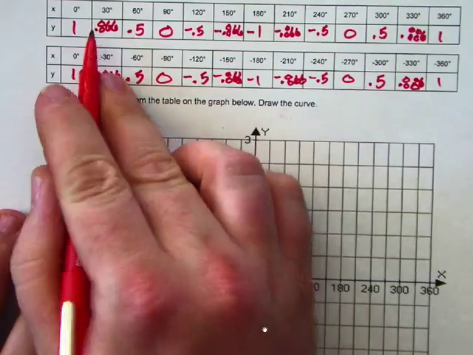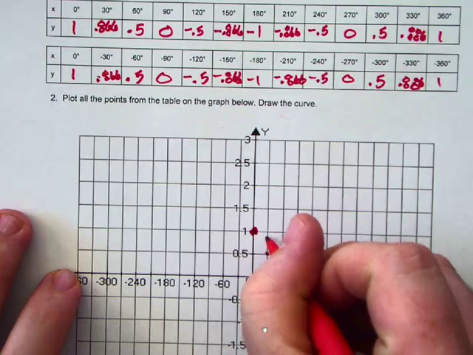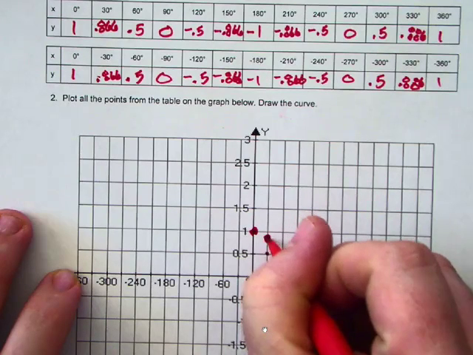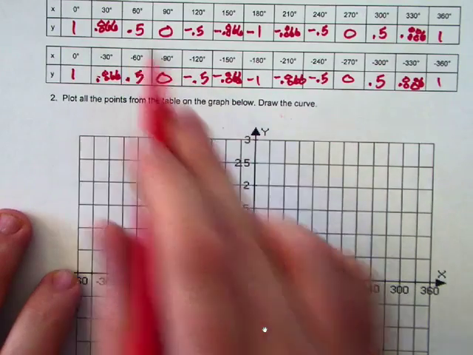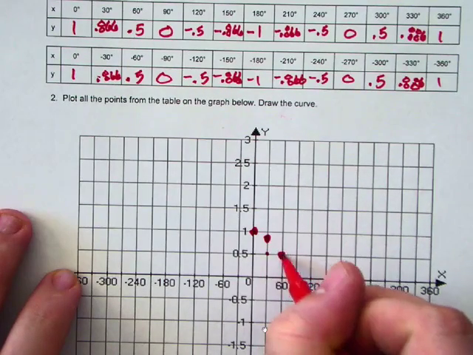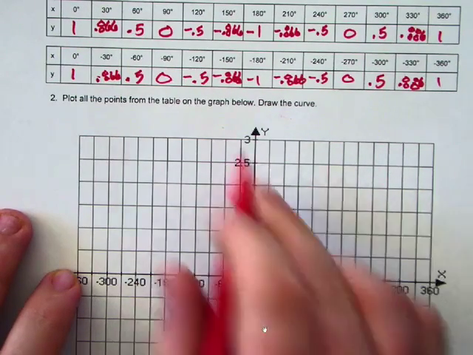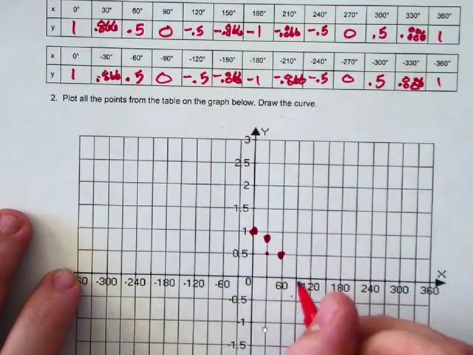Oh, 0.8. I thought that didn't sound right. So it's 0.866. I'm just going to estimate it to be right about there. When x is 60 degrees, it's 0.5. When x is 90 degrees, it's 0.